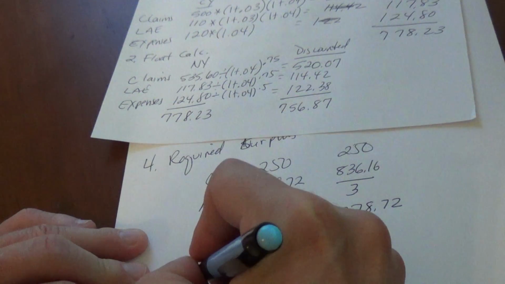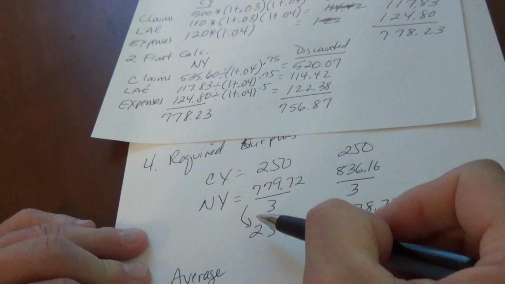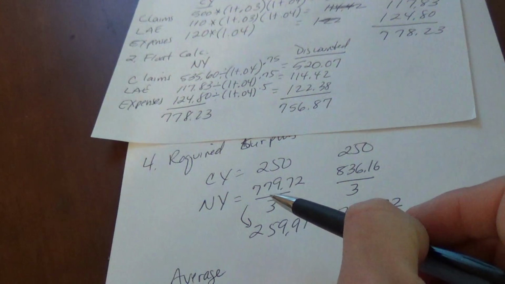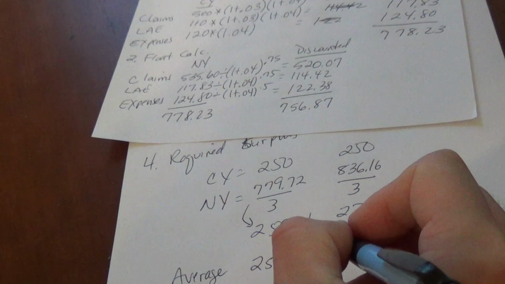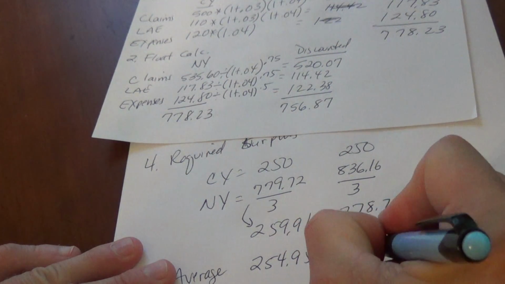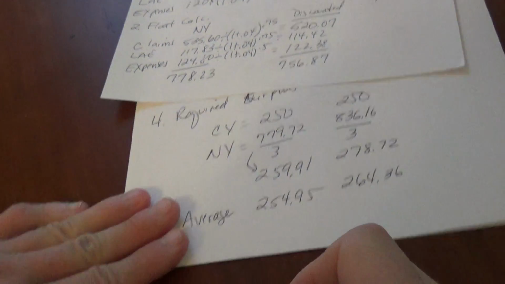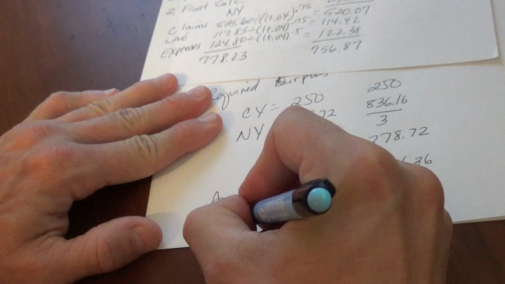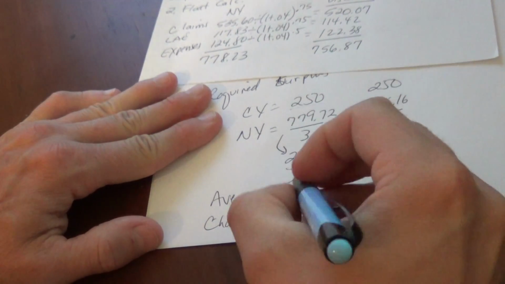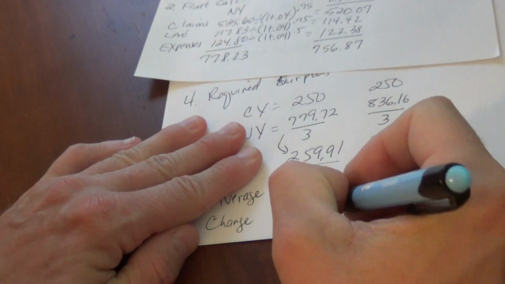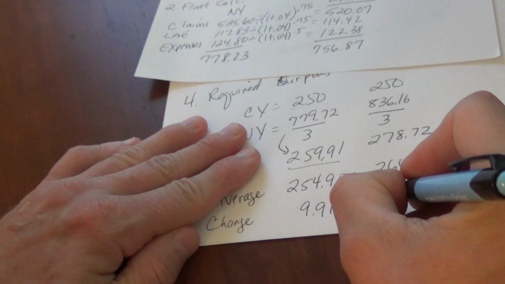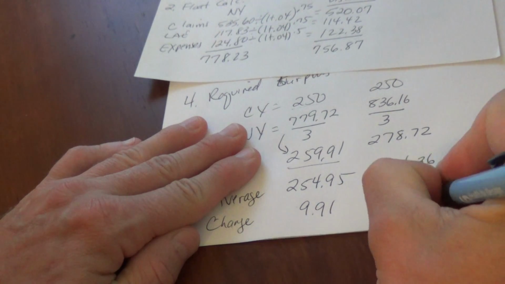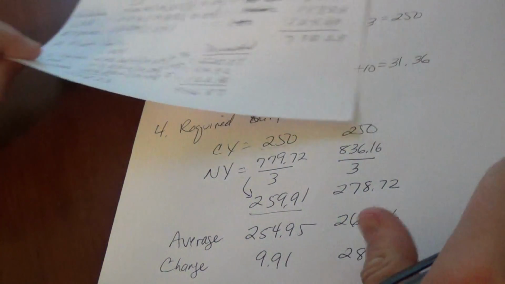The average we also need, the average net worth, which you take the 250 plus the 259.91 and then divide by 2, so you get an average net worth of 254.95 in this case, or 264.36 in this case. And then the change, which is that increase in risk, we also need that, which is the 259 minus the 250. So that's 9.91. And on the other one, it is 28.72. And we'll need all of these numbers calculated, but now we have everything we need to finish the analysis.